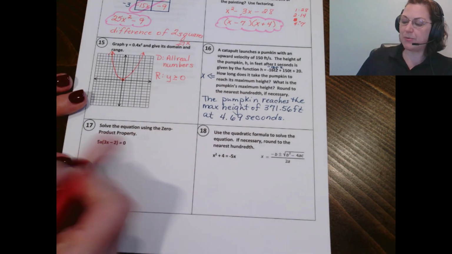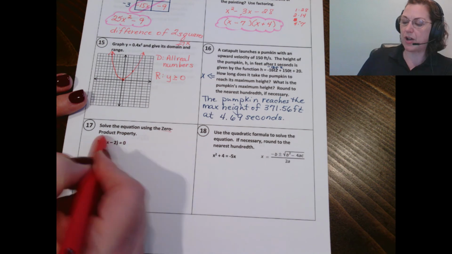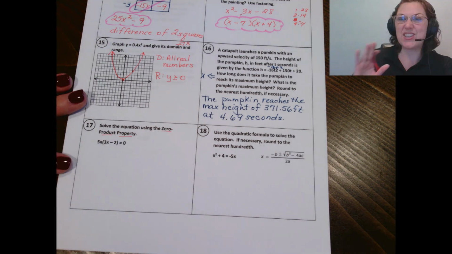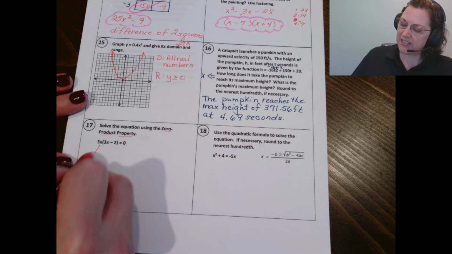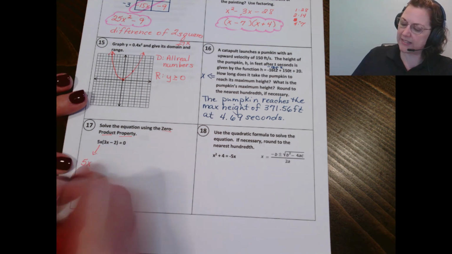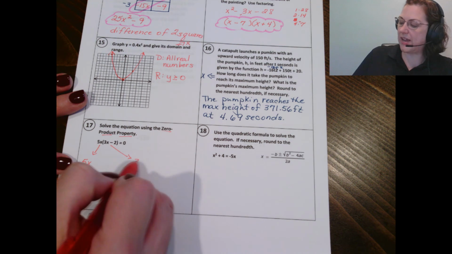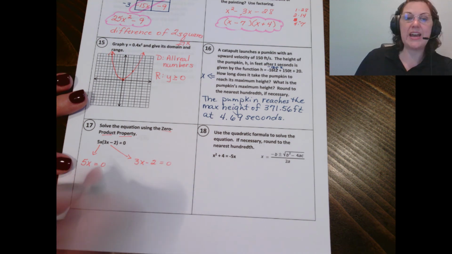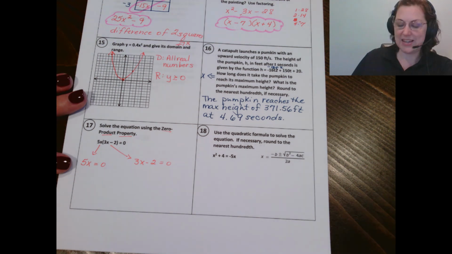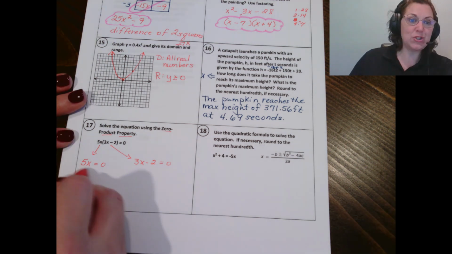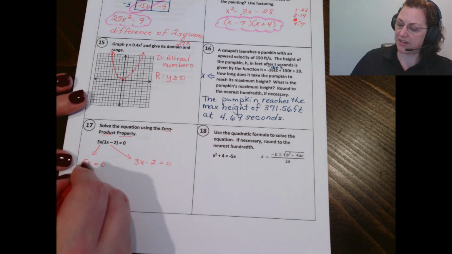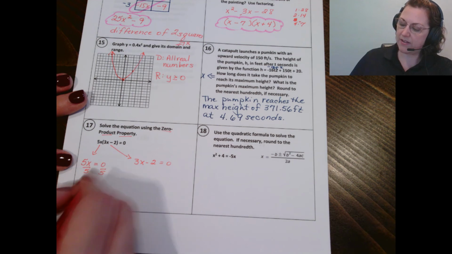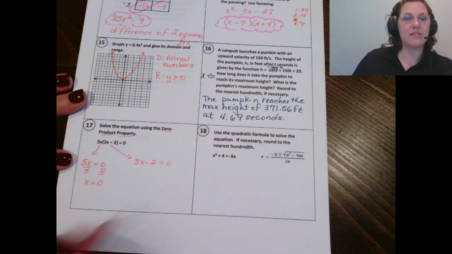Notice on this one, we're being told to use the zero product property. That's a super easy one. You're going to take each of these things, the 5x and the 3x minus 2, and you're going to set them equal to 0. And you're going to solve. So we undo multiplying by 5 by dividing by 5 so that x is 0.